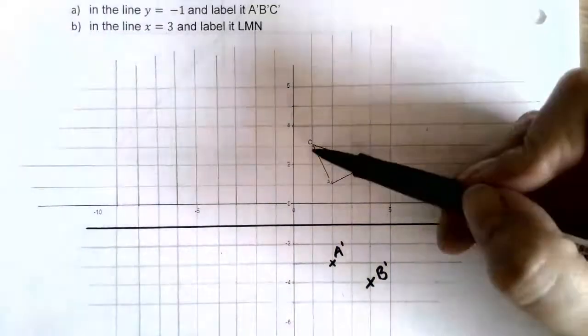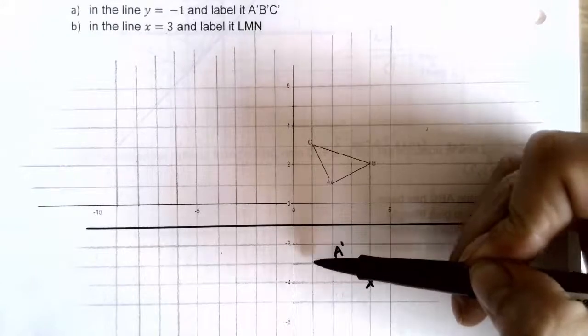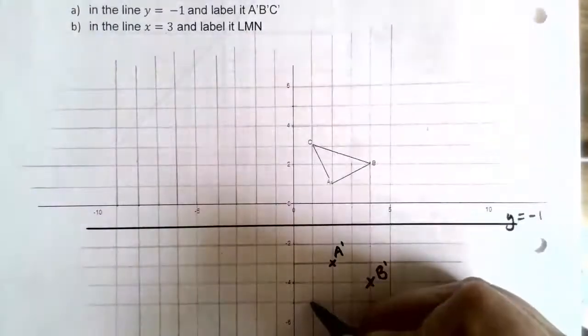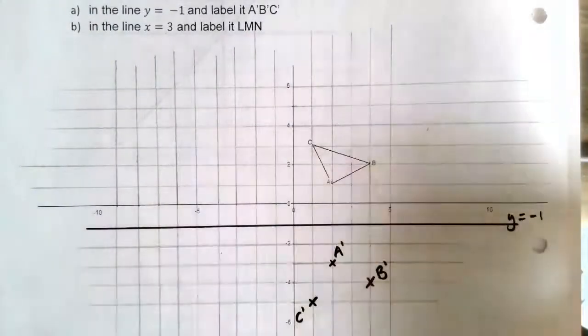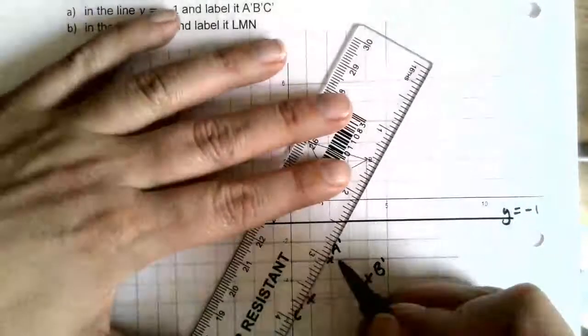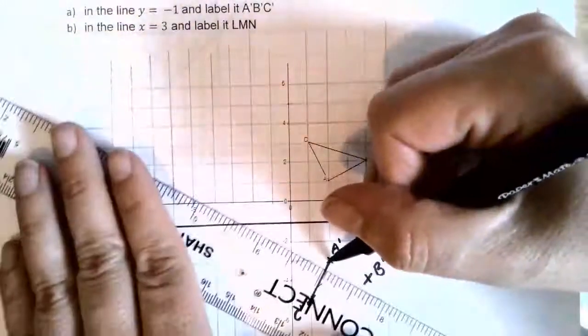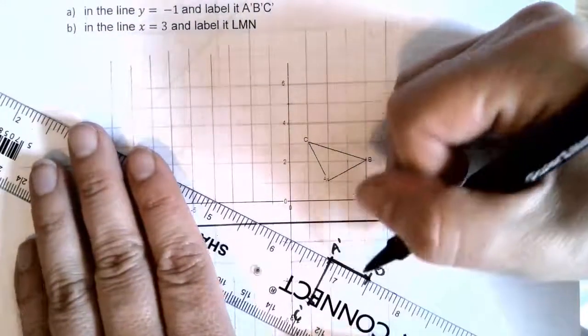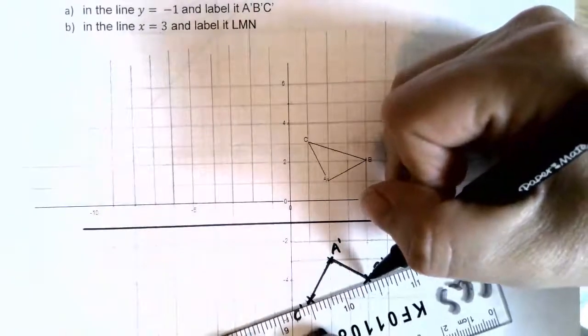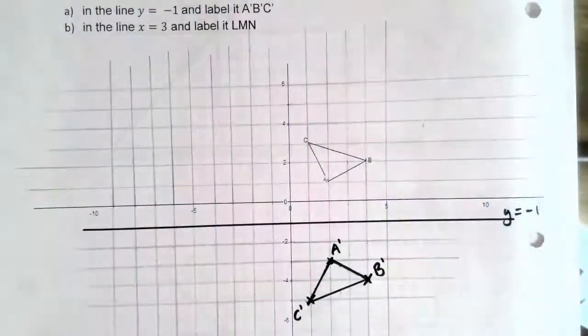And then C is 1, 2, 3, 4. So we go 1, 2, 3, 4. And that's going to be C dash. And then join them up with a line and just check it makes sense. Yep, that looks like a nice reflection.